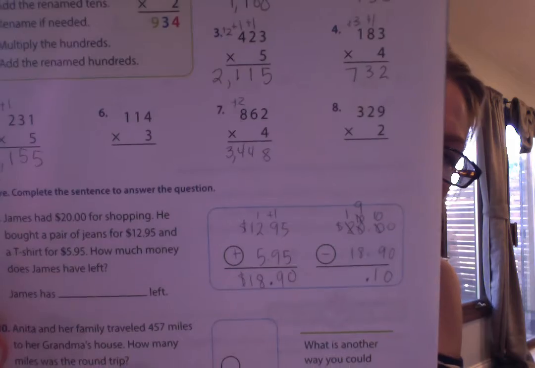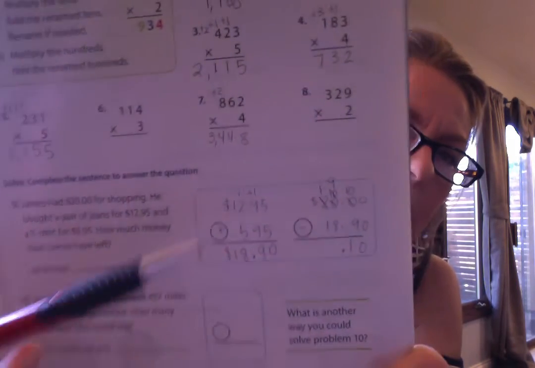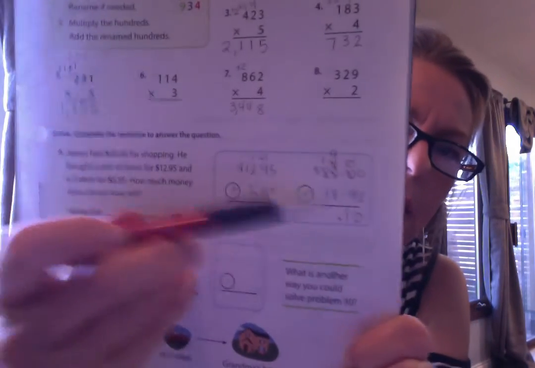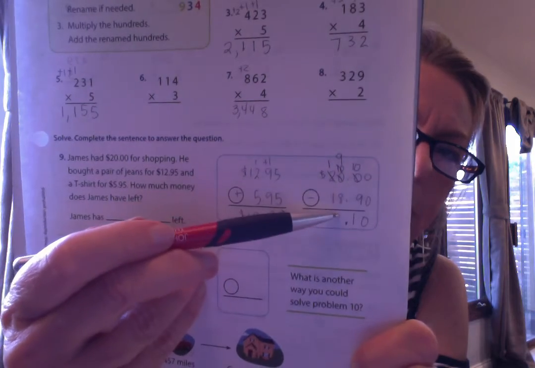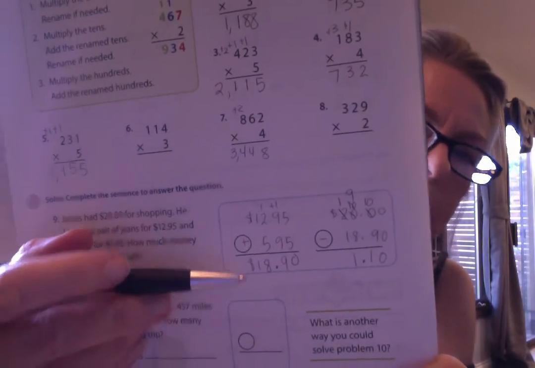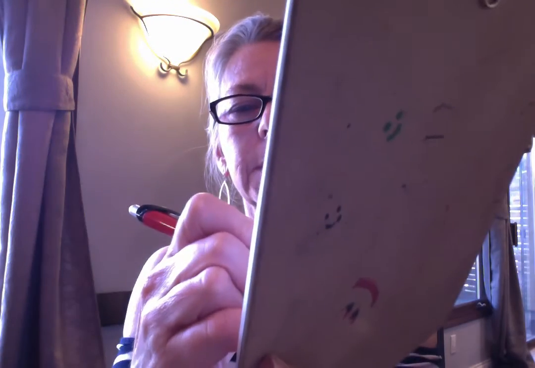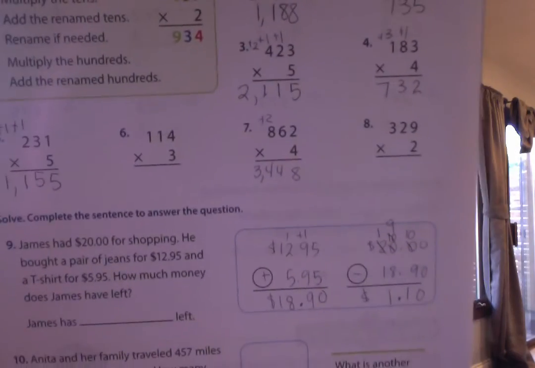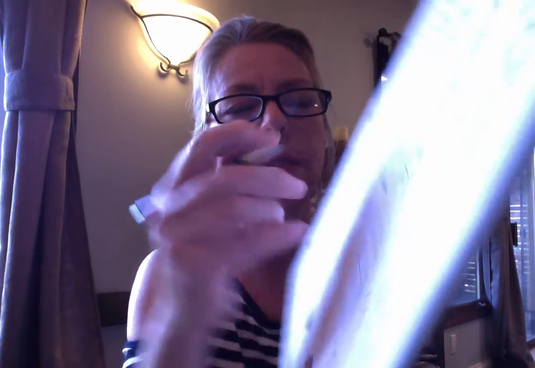Okay. And then subtract your dollars, so $9. $9 minus $8 is $1. And then we have 1 minus 1 is 0, so I'm not going to put a 0 there. I'm just going to end with my dollar sign. And $1.10 is his change. So James has $1.10 left.